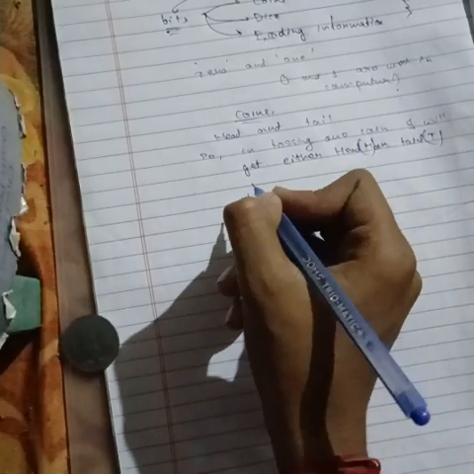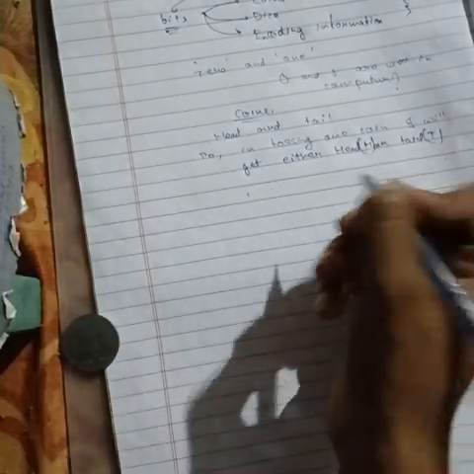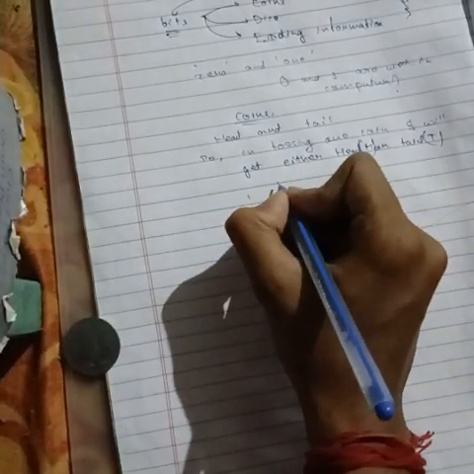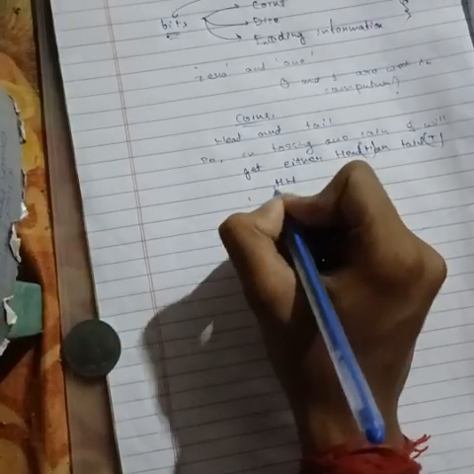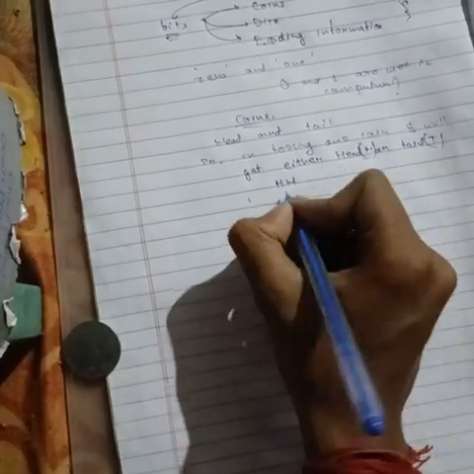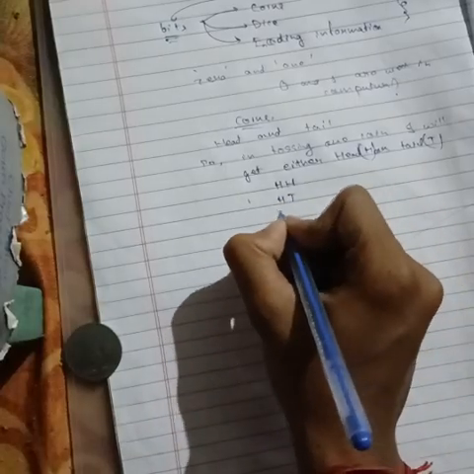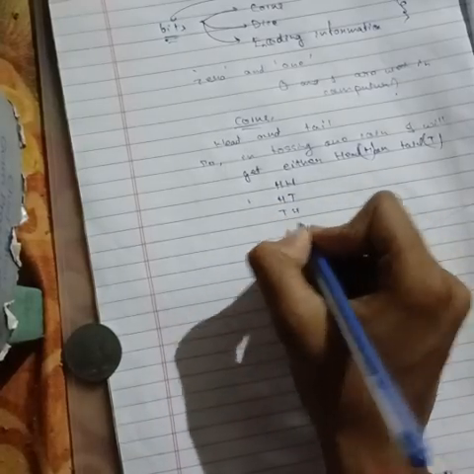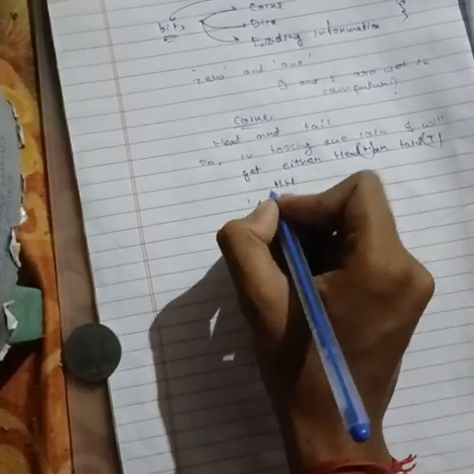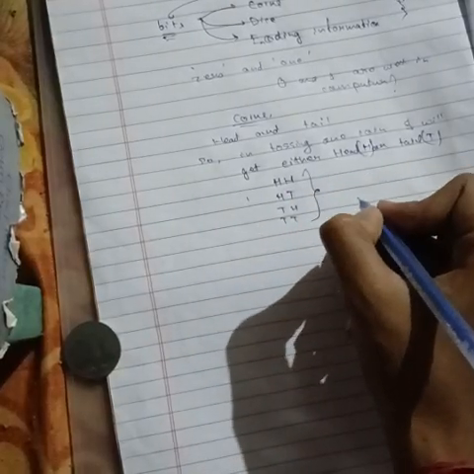So if I toss two coins, then I will get either head, head: first one is head, second one is also head. Then first one is head and second one is tail, or first one is tail and second one is head, or both of them are tail. I will get these four probable outcomes.